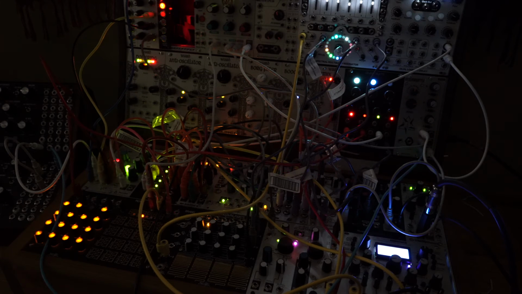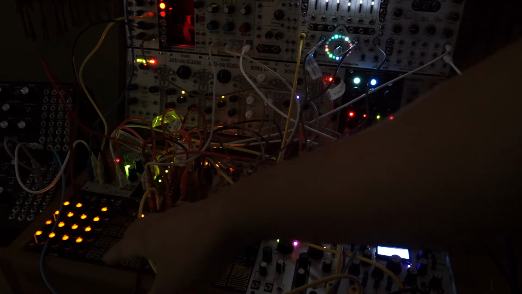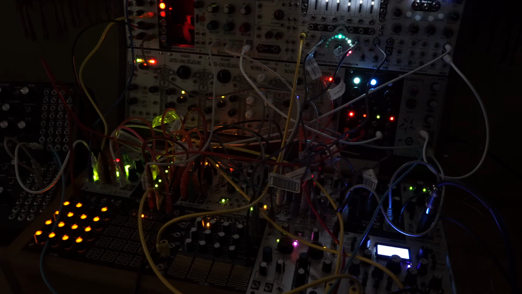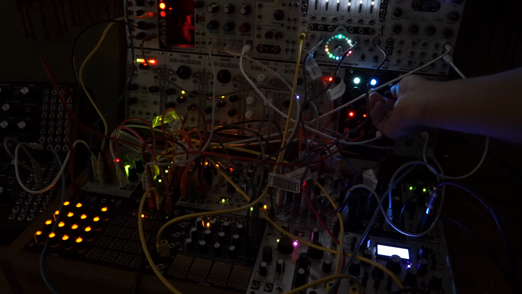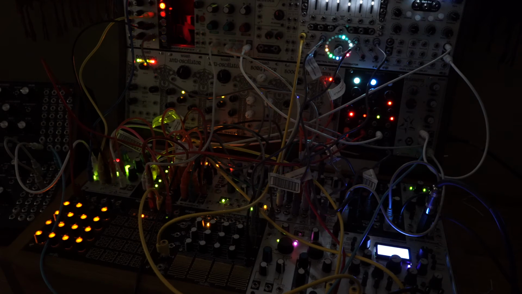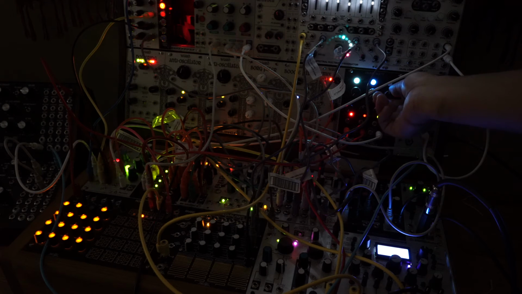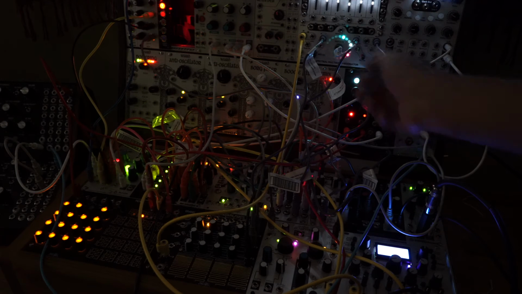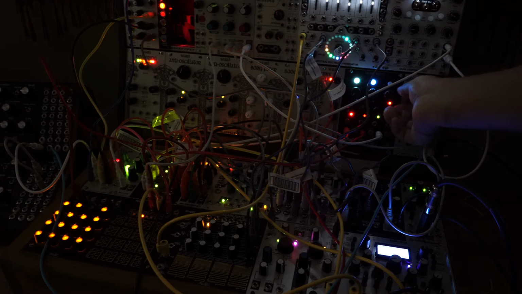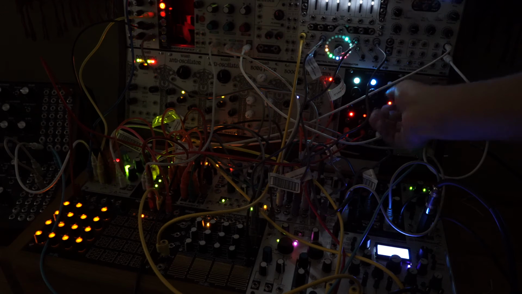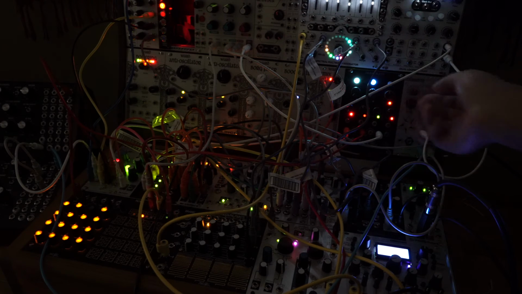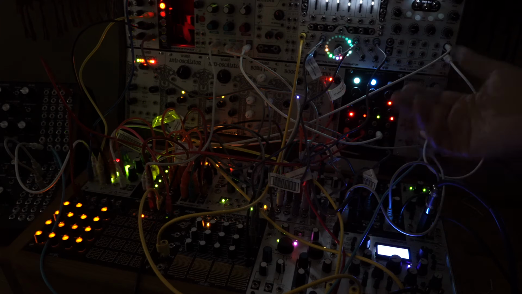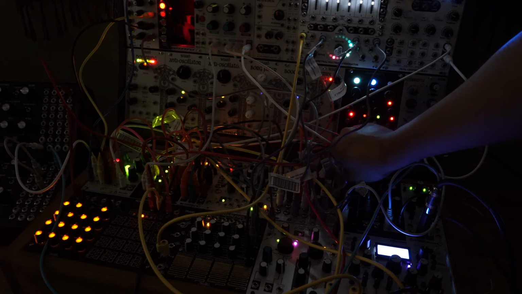And now I think the very last thing we have is that CV from the Rene is also going to the Braids oscillator. Braids has a lot of different sounds in it. It's a digital oscillator. So that's that same sequence. If we put it together with the Dixie, for example.